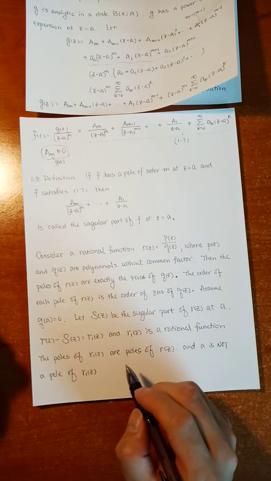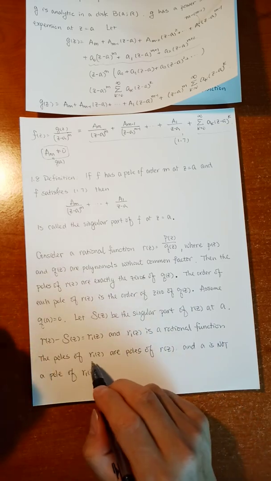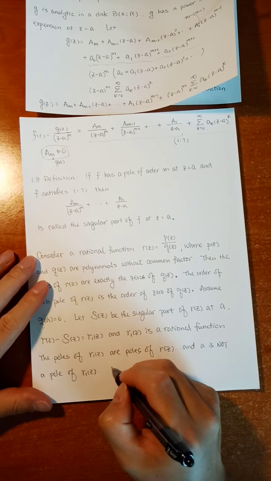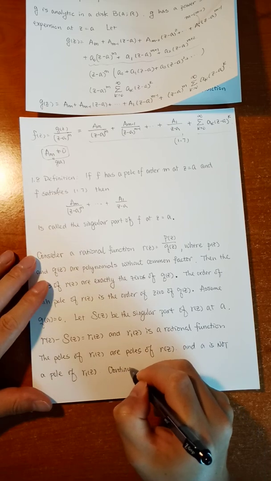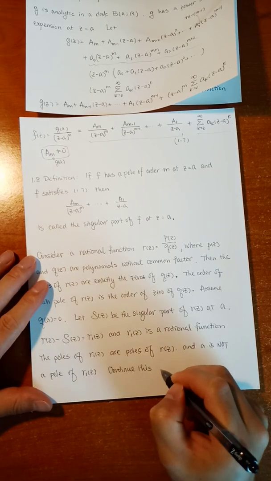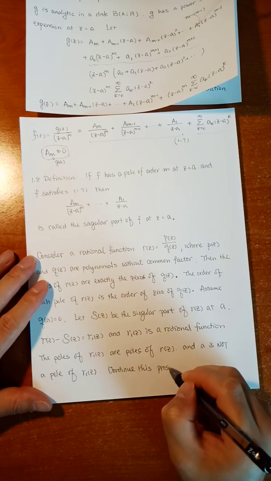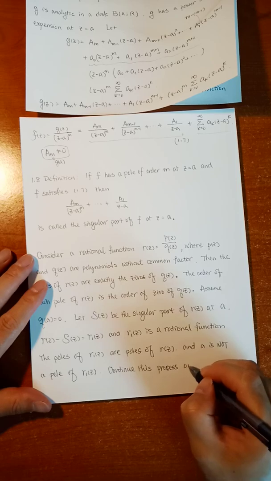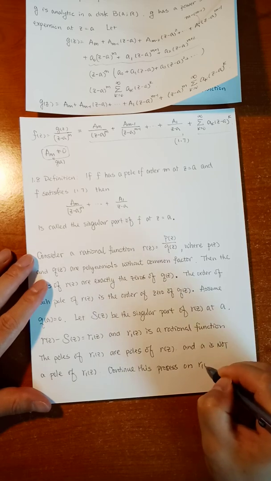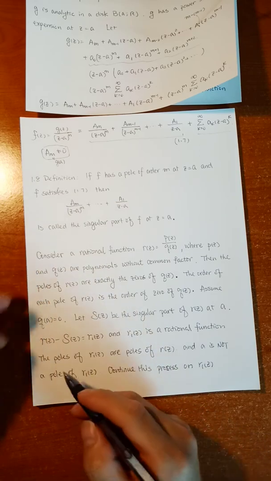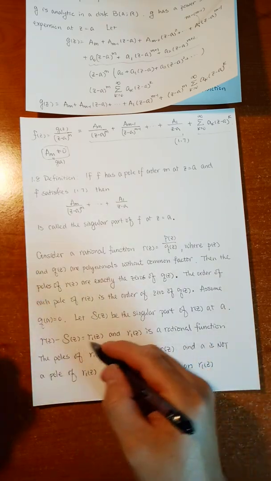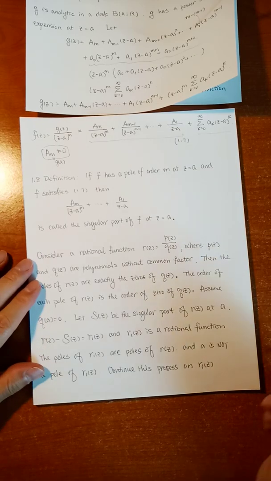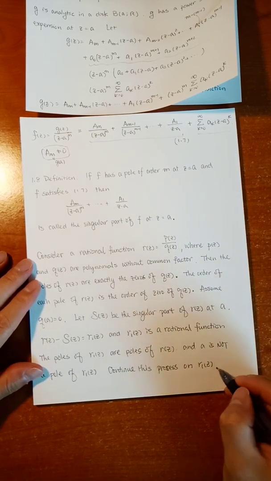Well, A is not a pole, then the poles of R1 are still poles of R. Then you continue this process on R1 of z. For R1 of z, you will have zeros and poles, and you separate the singular part. Okay, by induction.